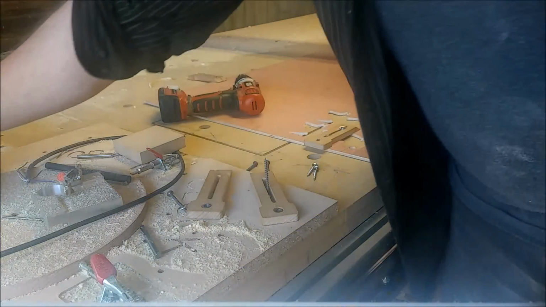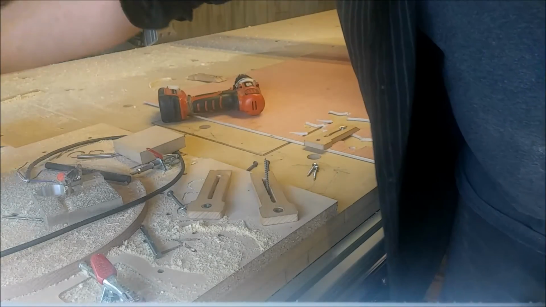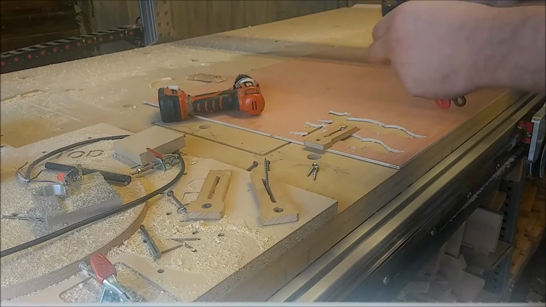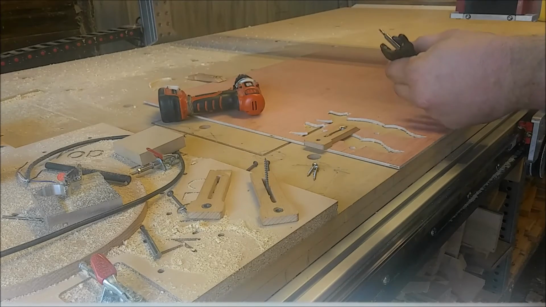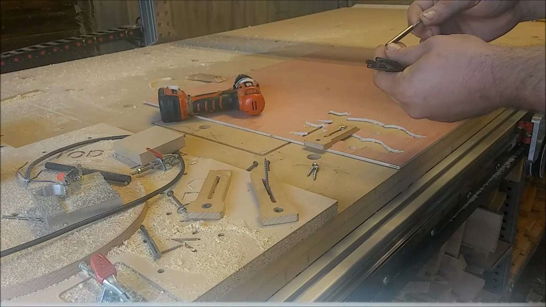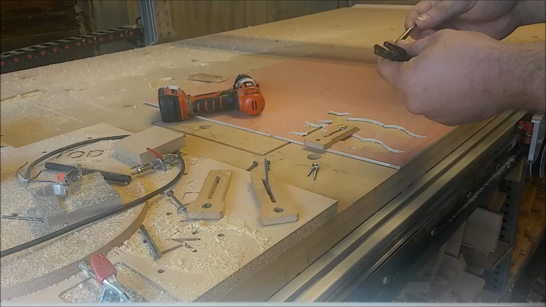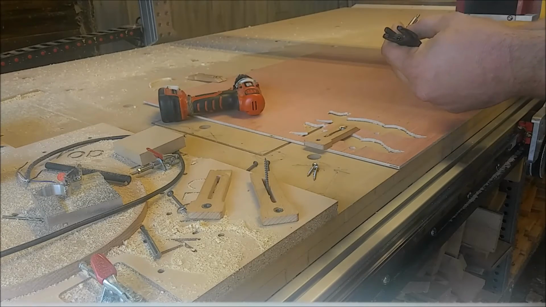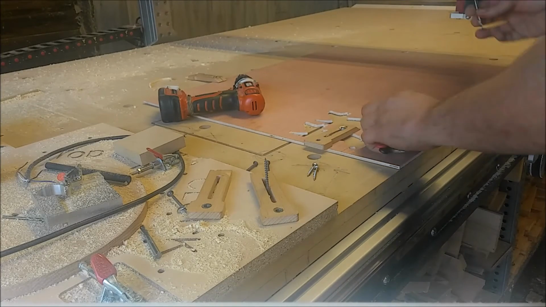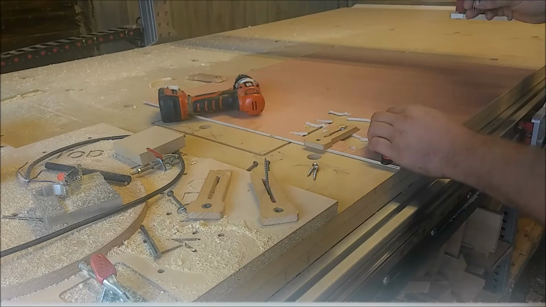So the bit we're going to use is an Untitled. It's a high-speed steel, because this is just plywood. It's not really going to hurt it. It's a cheap bit. It's a 40-102, 1/8" bit, 1/4" shank. It'll work great for our purpose right here.